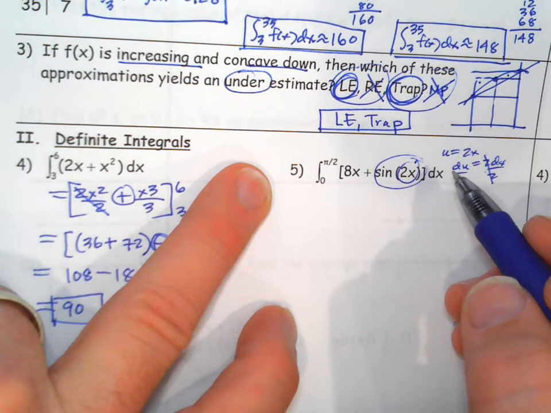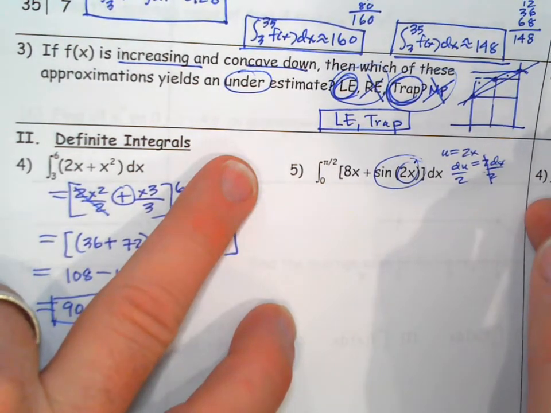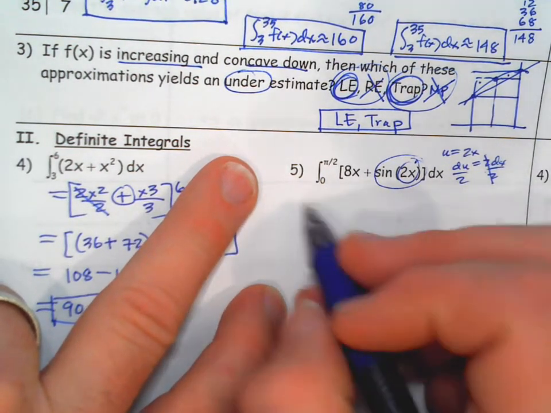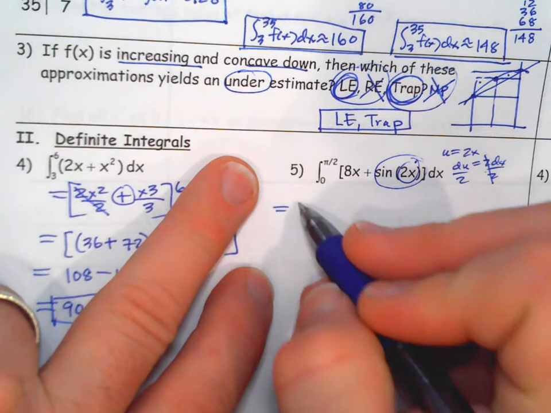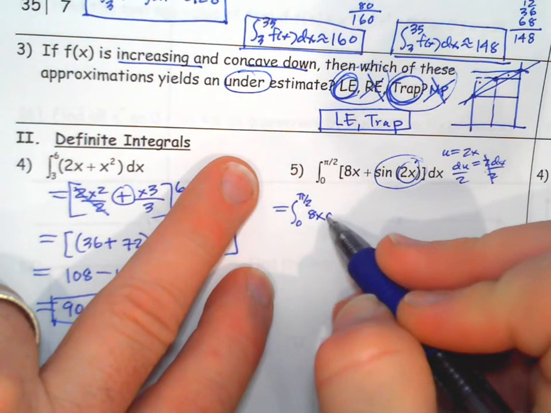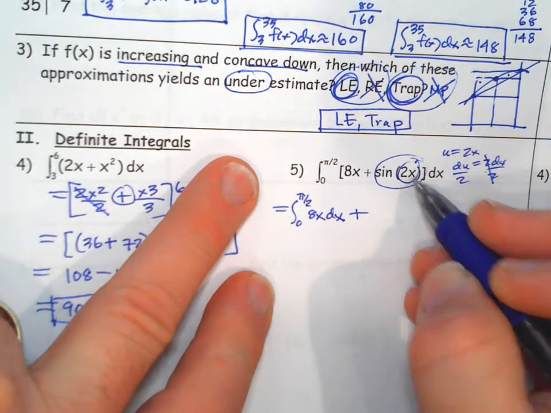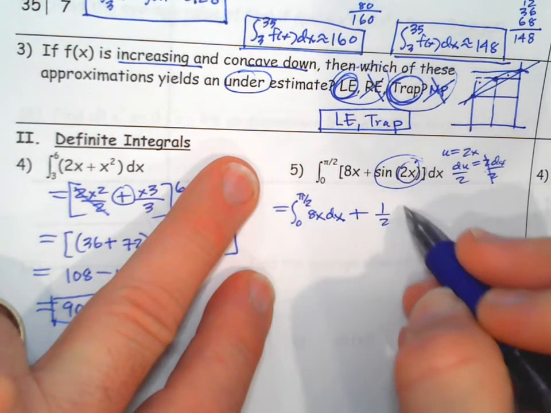It's going to be extra hard, and you're going to probably mess it up in a way that costs you a lot more points. So really, we should be integrating this guy on its own, right? And then integrating this guy on its own. Now, you could do the whole u substitution thing, but only do it for this guy.